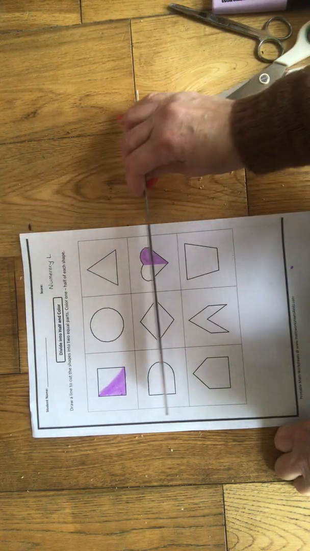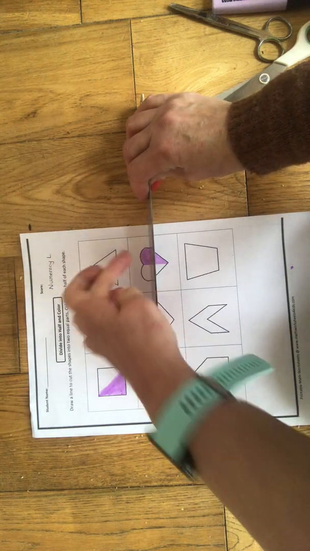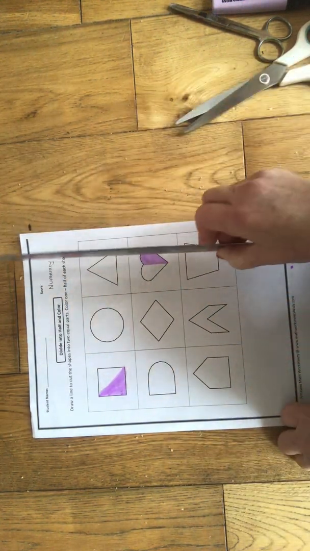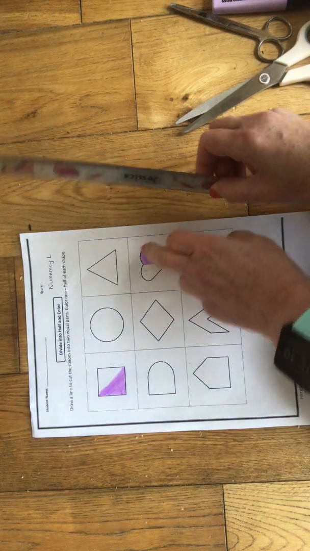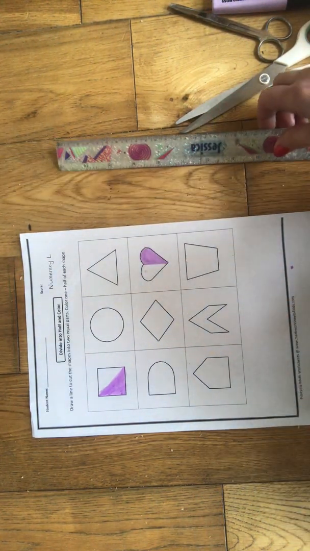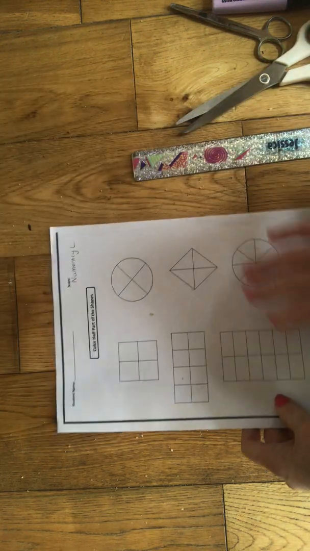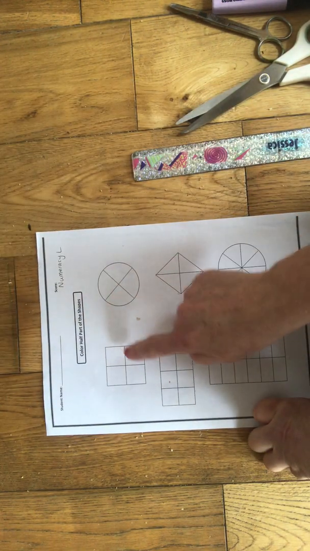There's another one I've done. Look, the heart there. Couldn't do that, look, because that would be a different size to this. But if you do that, you get two equal sizes. So they are genuine halves of a one whole heart shape. So that's what you do with that one. On the back, colour half the shape.